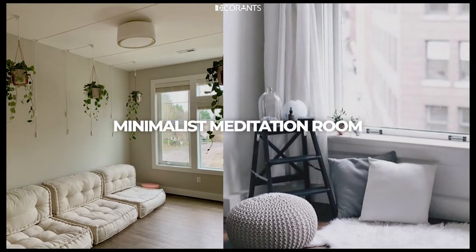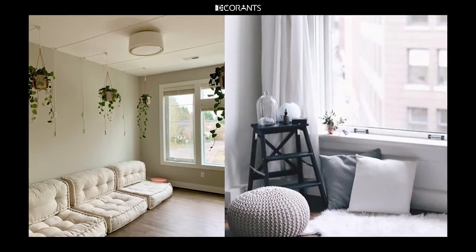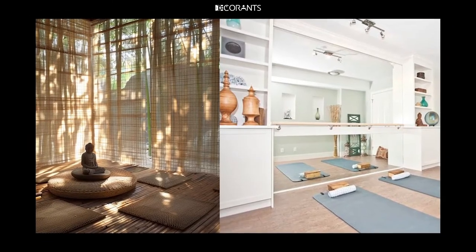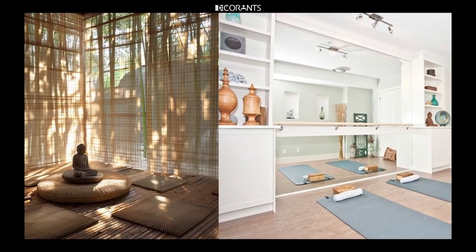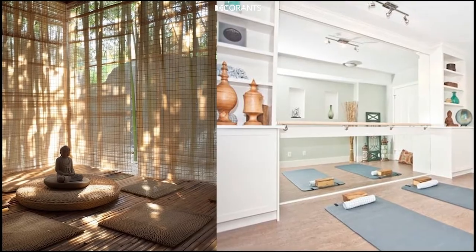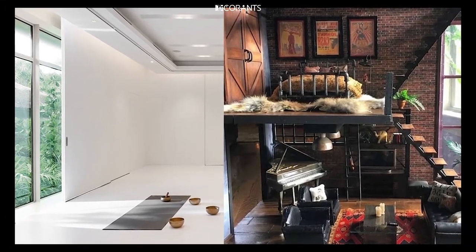Incorporating a minimalist design into your meditation room is an excellent way to eliminate distractions and create a calming environment. Minimalism focuses on simplicity, removing clutter, and keeping only the essentials. A minimalist meditation room design encourages clear thinking and reflection, offering a pure, unencumbered space for mindfulness.